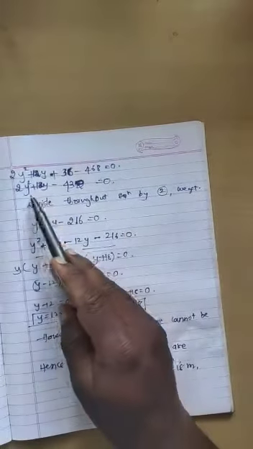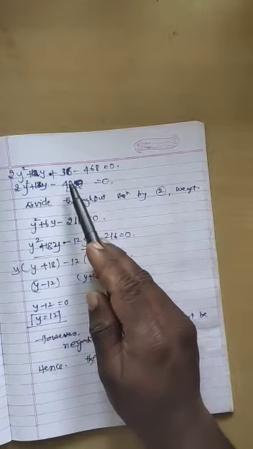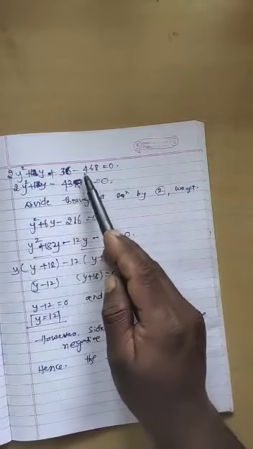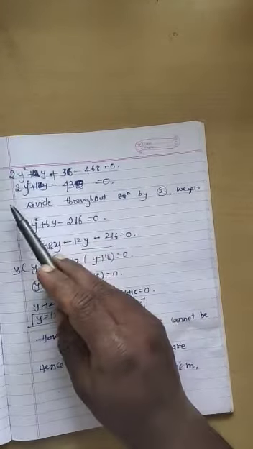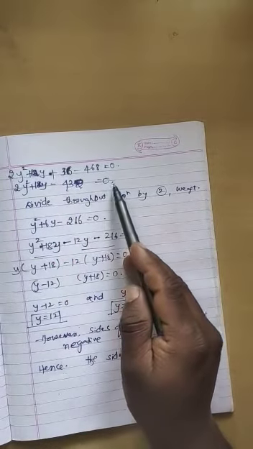Therefore 2y square plus 12y, and when we subtract 468 minus 36 we get 432. So 2y square plus 12y minus 432 equals 0.